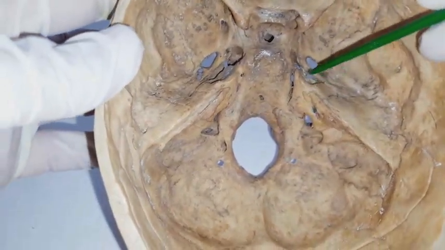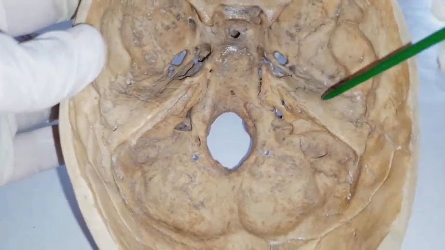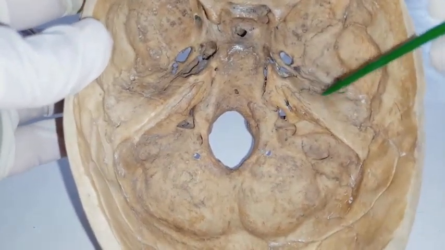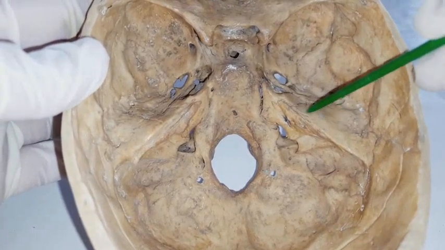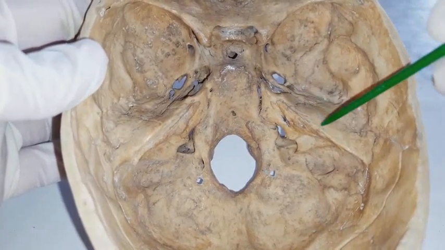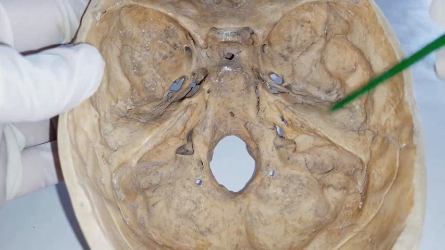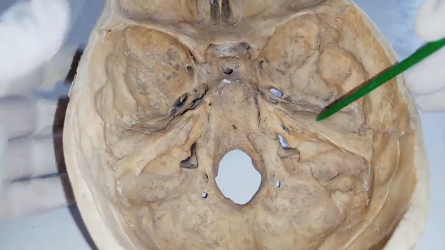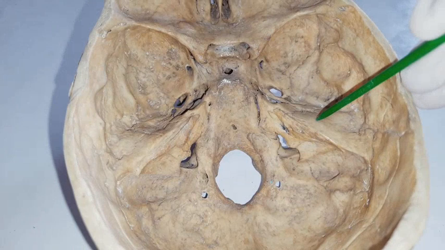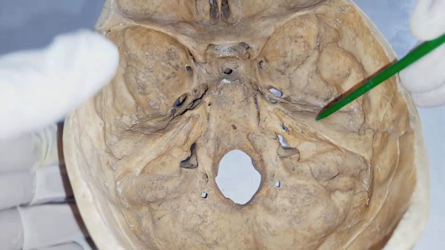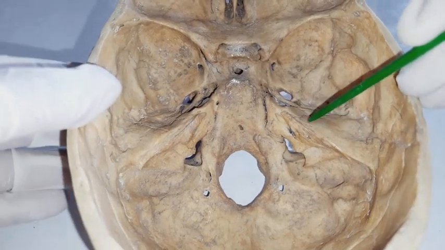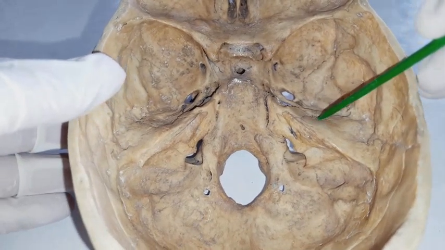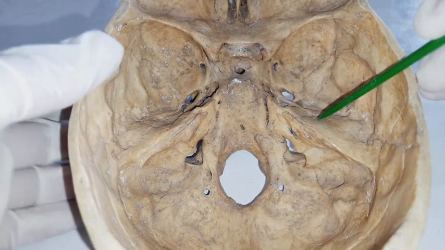Now, on the petrous part of the temporal bone, you are seeing a prominent elevation. This area is called the arcuate eminence. Underneath the arcuate eminence is the anterior semicircular canal of the internal ear.